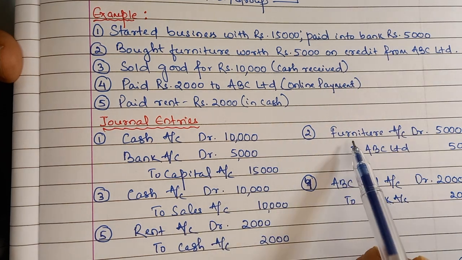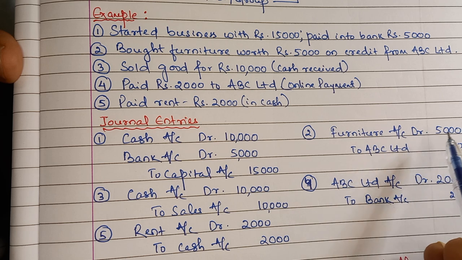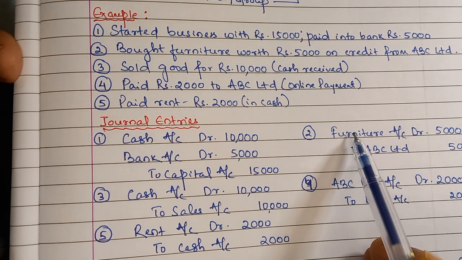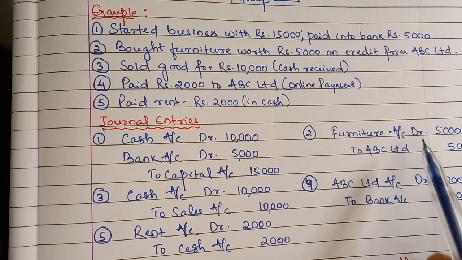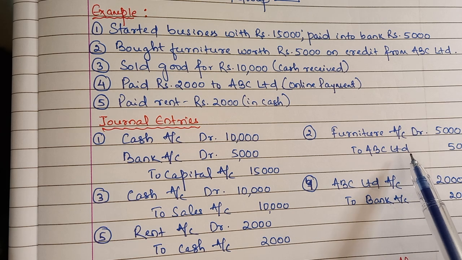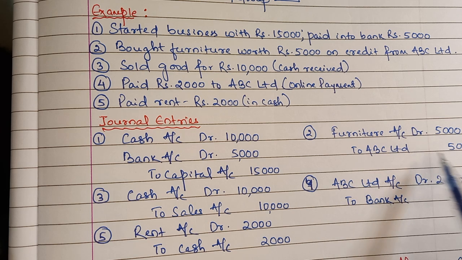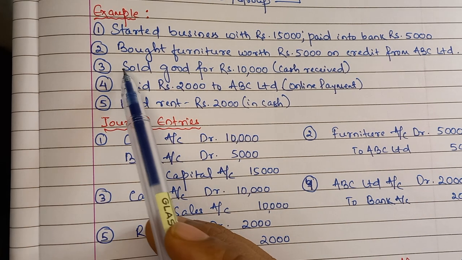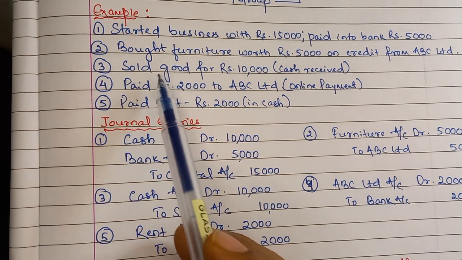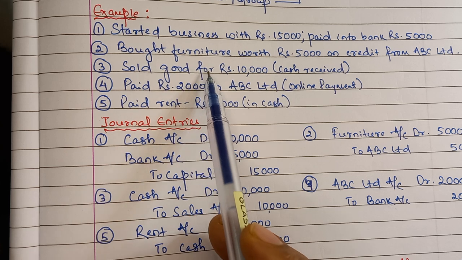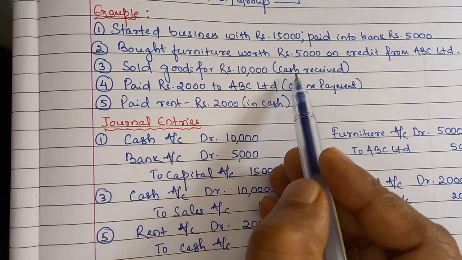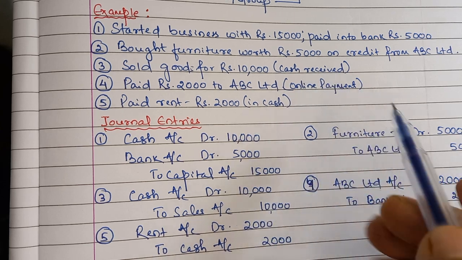So what is the second entry? Furniture account debited 5,000 to ABC Limited 5,000. Correct. Furniture is an asset, hence debited because it is increasing. ABC Limited is a vendor and it is a liability. Hence increase in liability is credit, right? Transaction 3, sold goods for rupees 10,000, cash received. Okay, so in this case you are receiving the cash.